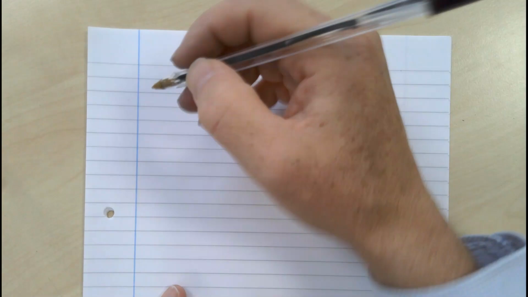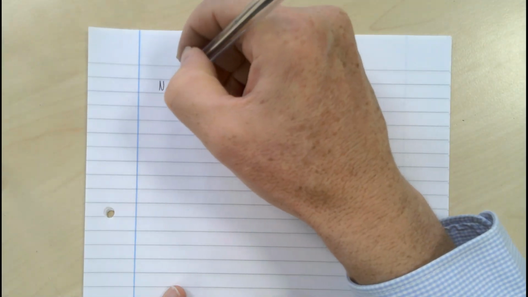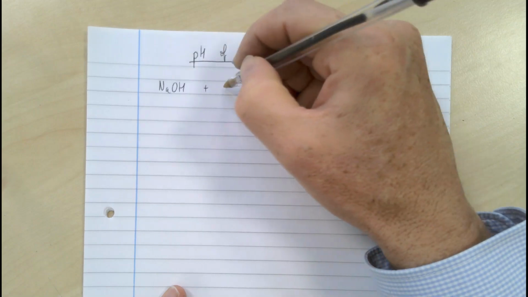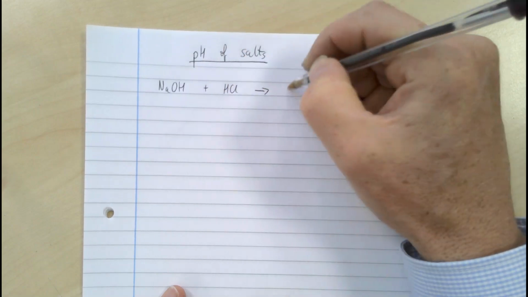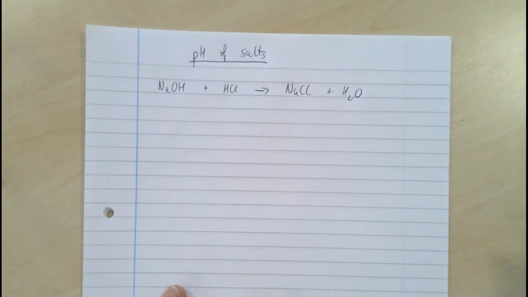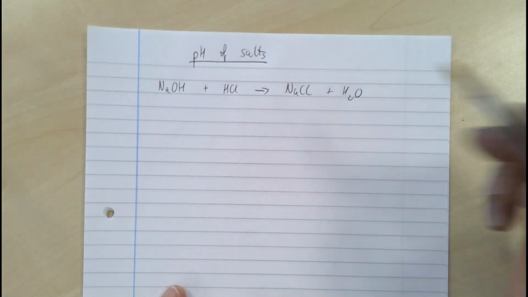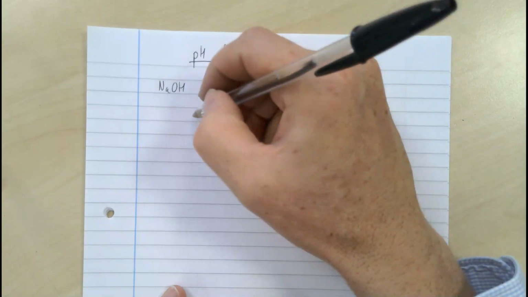So there are essentially 3 different types of salts, and salts always come from neutralization reactions. You've known for years you make salts from strong acids and strong alkalis, and you get things like sodium chloride from those, and you also get water when you do the neutralization. So if you take a strong acid and a strong alkali, you get a neutral salt formed.